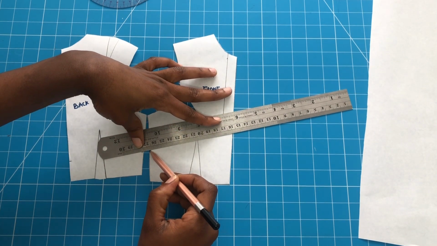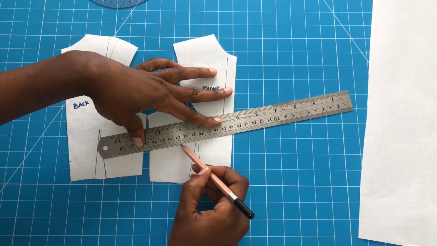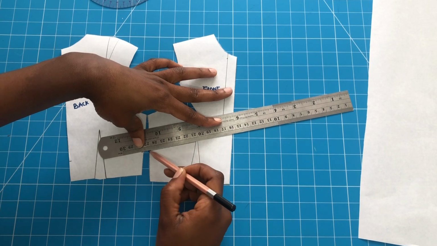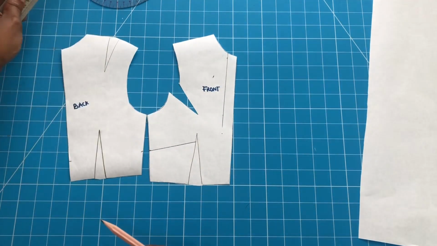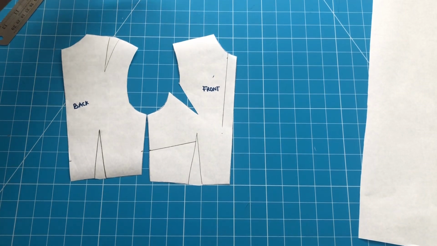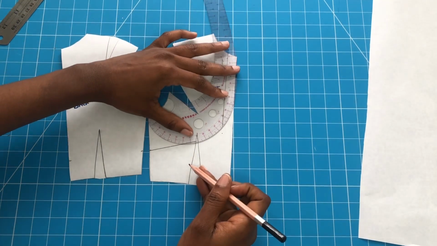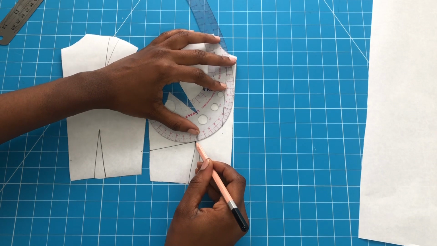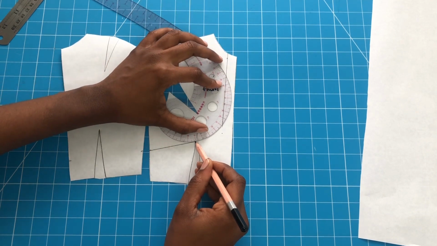Now I'm connecting it to the front waist dart. And I'll be connecting that up until the middle line we drew earlier, completing the style line.